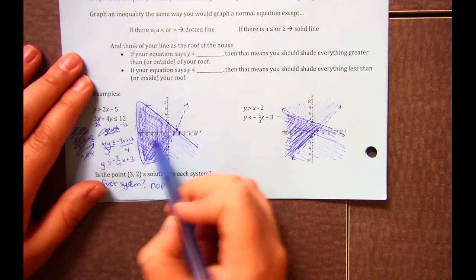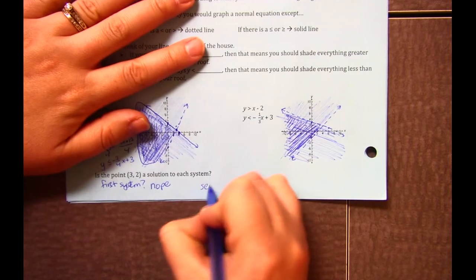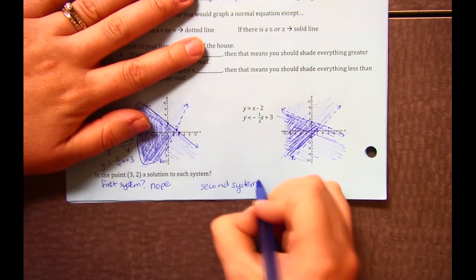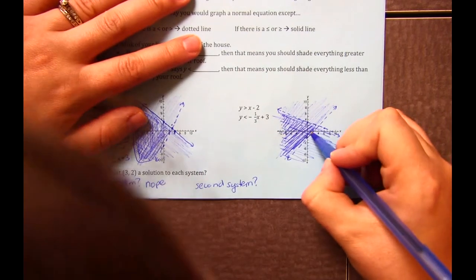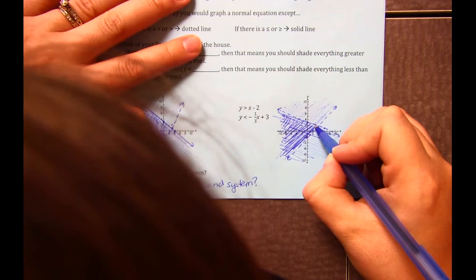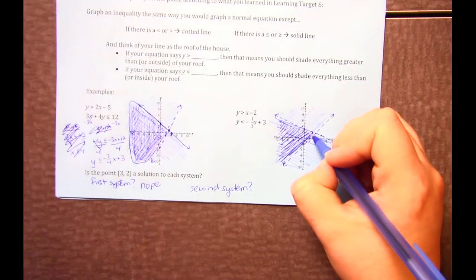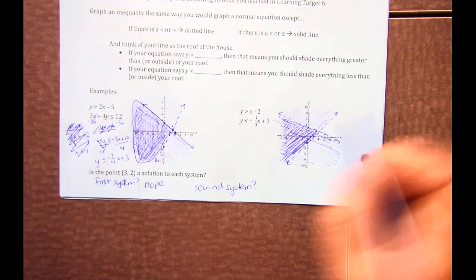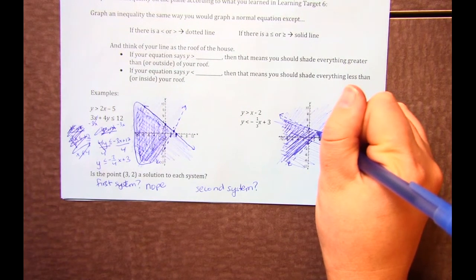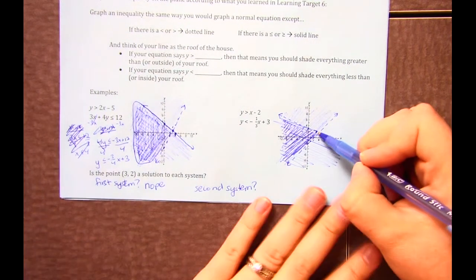It's not in this area. Second system, let's look over here. 1, 2, 3, 1, 2. It is not a solution. Even though it appears to be in that set right there, it's actually right on the line.